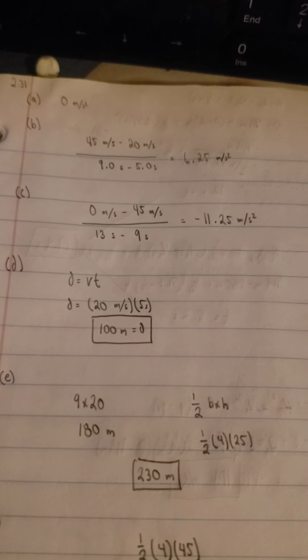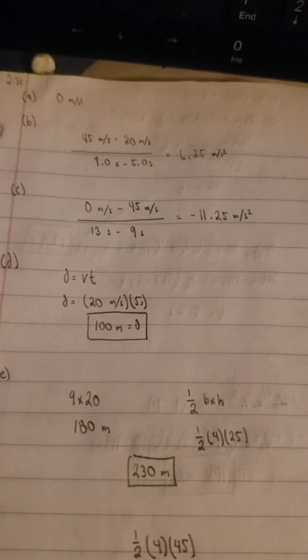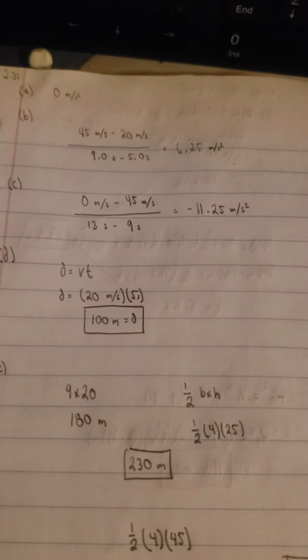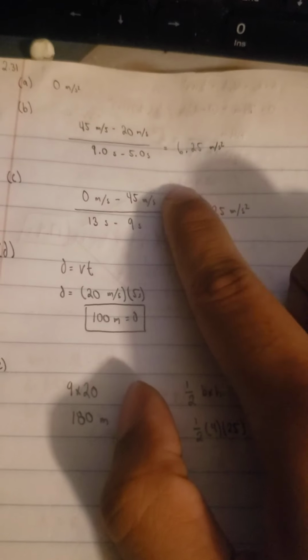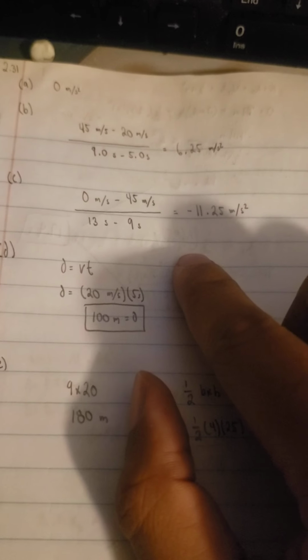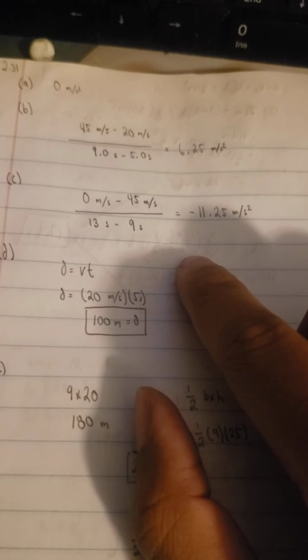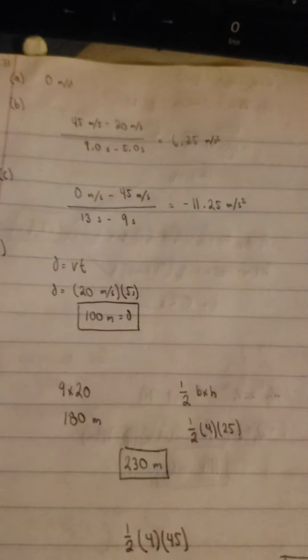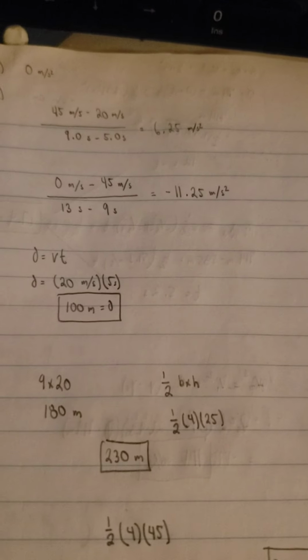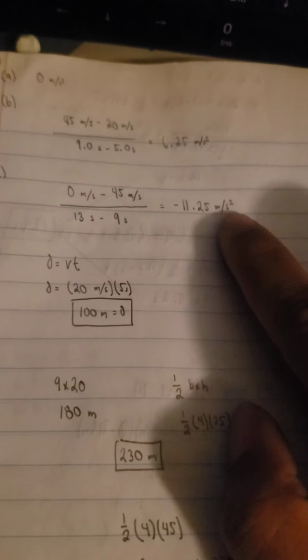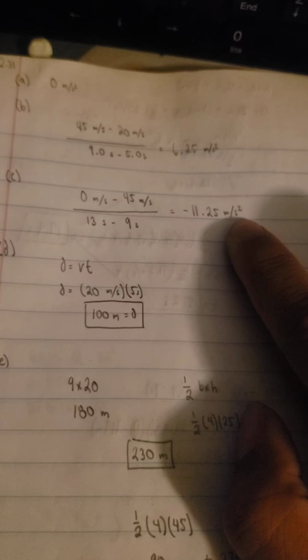And then we go to part C where it's asking for the instantaneous acceleration at t equals 11 seconds, which you can see here. I worked it out the same way I worked out B, just had to change the values, which would amount to negative 11.25 meters per second squared.